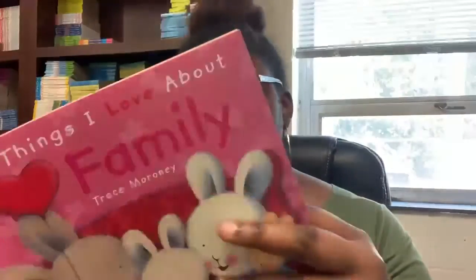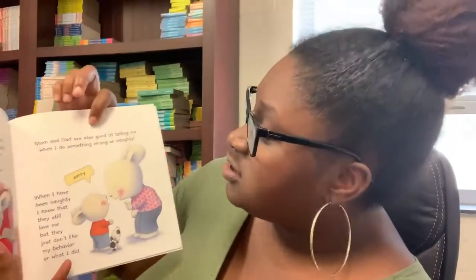So I'm going to read a story to you guys. This is the Reach Out and Read book. Well, not a story. I'm just going to read a page from the story, and it's The Things I Love About Family. I'm just going to read one page so you guys can kind of get an idea of how you can use the ABCs.